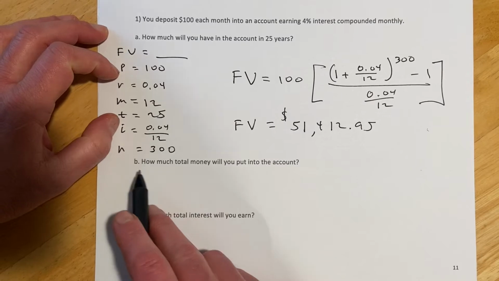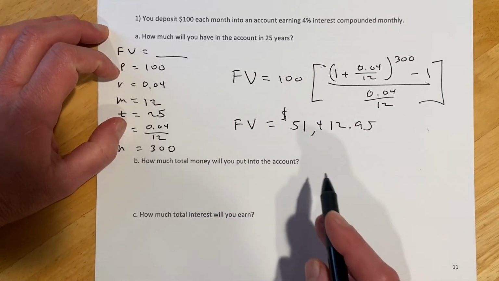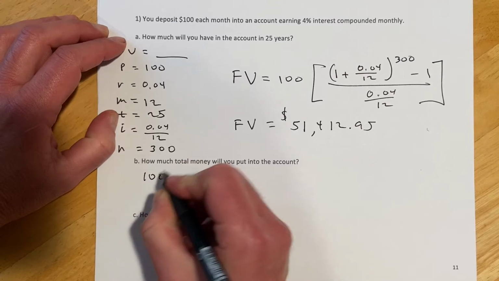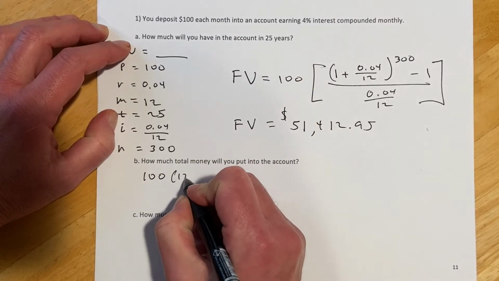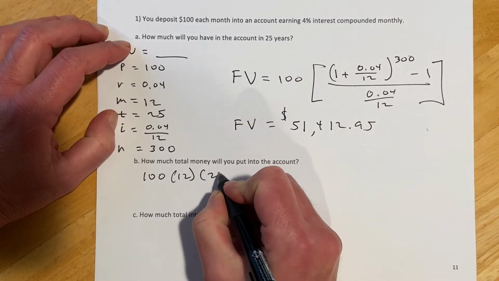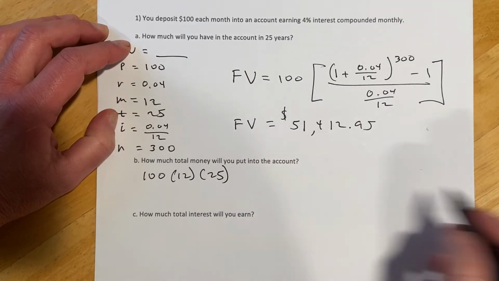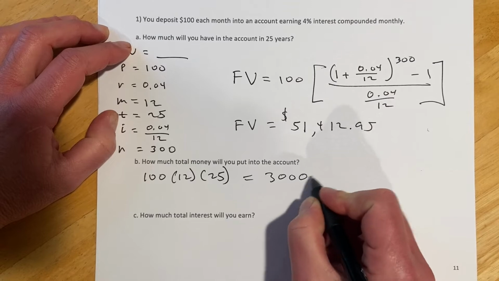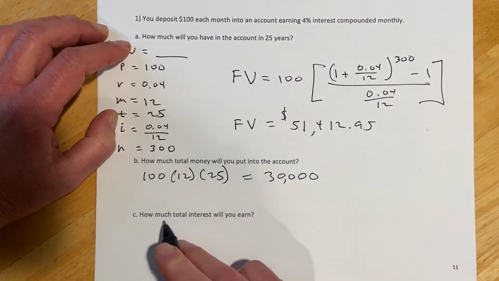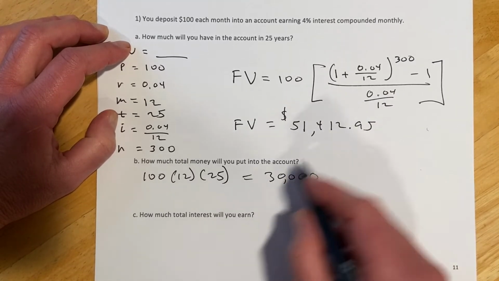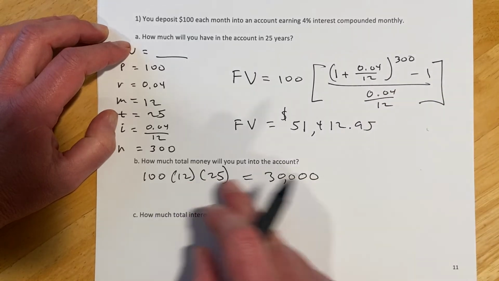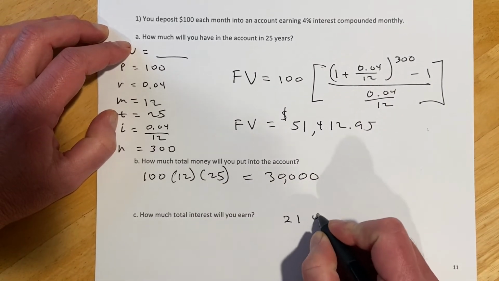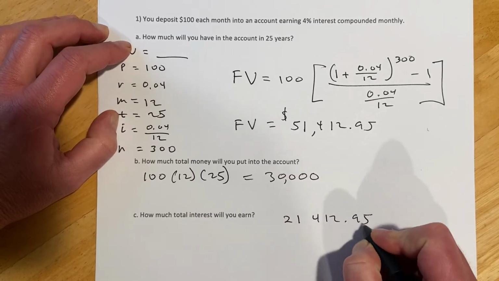So for part B, how much total money would you have put into the account? Well, we made $100 payments every month for 25 years, and so that comes out to $30,000. And then how much was the total interest we earned? Again, that's the difference between our future value and what we put in, our principal. So that would be $21,412.95.